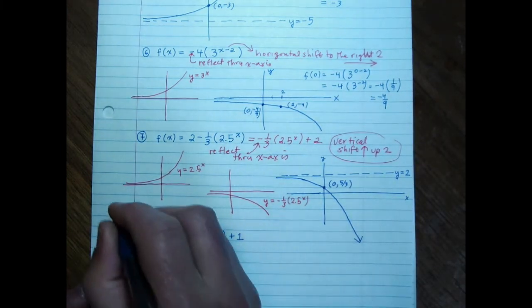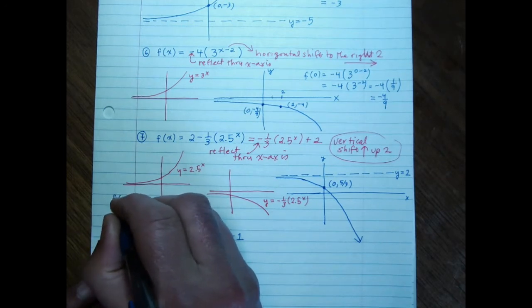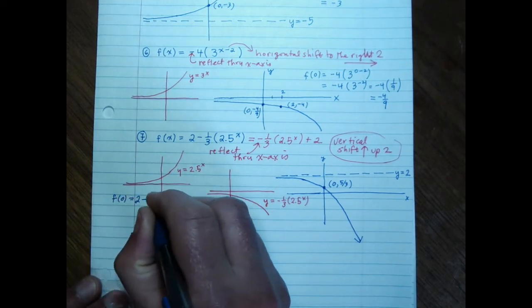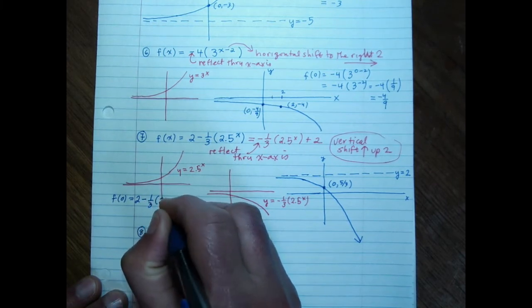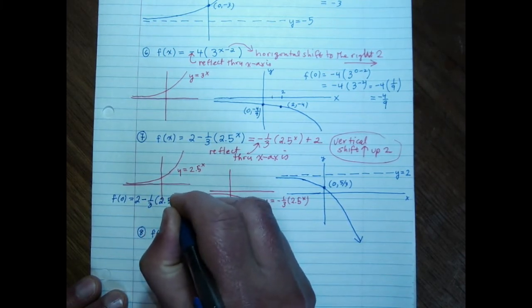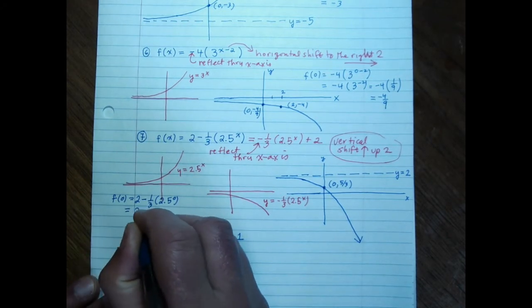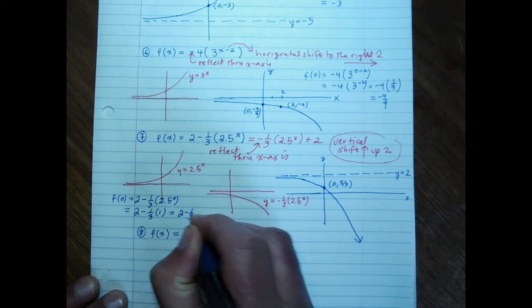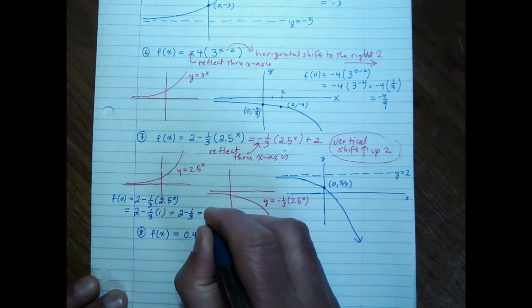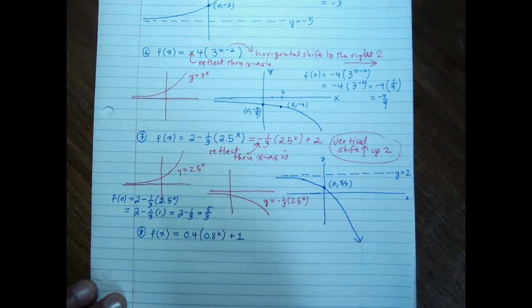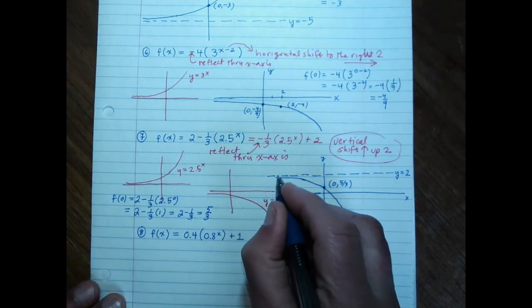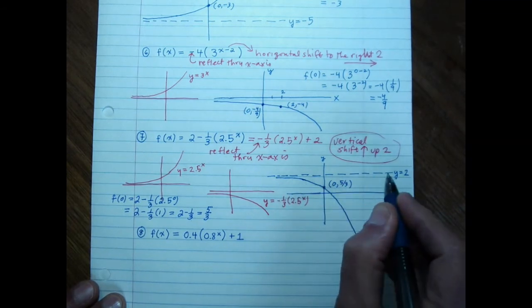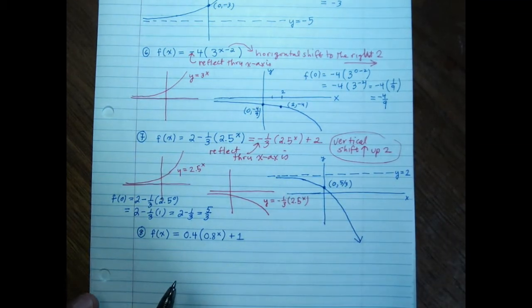And let me just write out that calculation here. f of 0 is 2 minus 1/3 times 2.5 to the 0, which is 2 minus 1/3 times 1. That's 2 minus 1/3, or 6/3 minus 1/3, which is 5/3. That's the same as 1 and 2/3. It's my y-intercept. X-intercept, we don't need to worry about. The y equals 2 horizontal asymptote must be labeled in this picture.